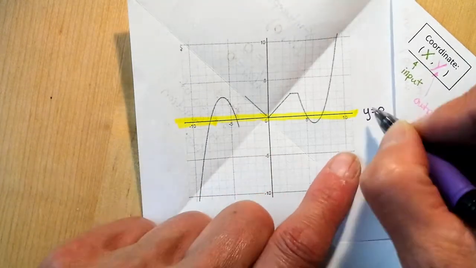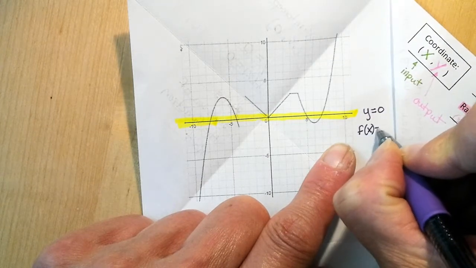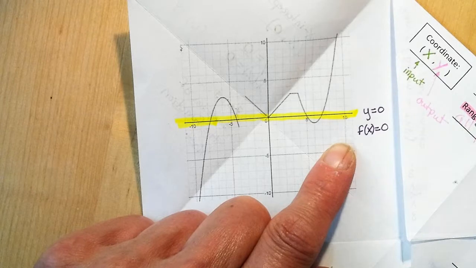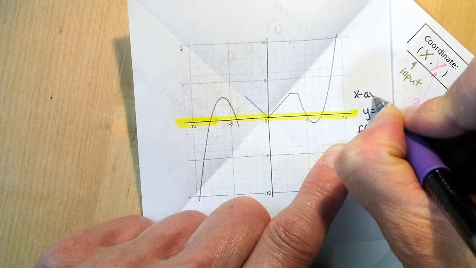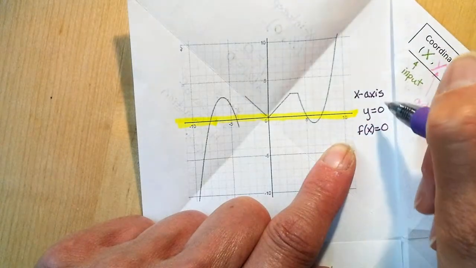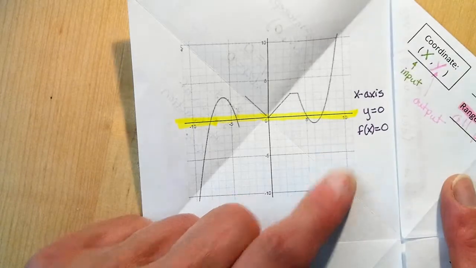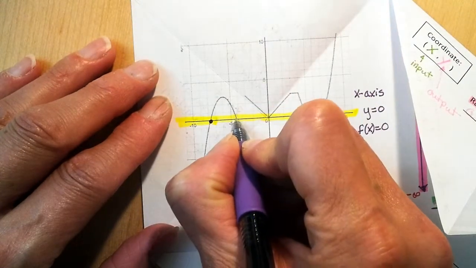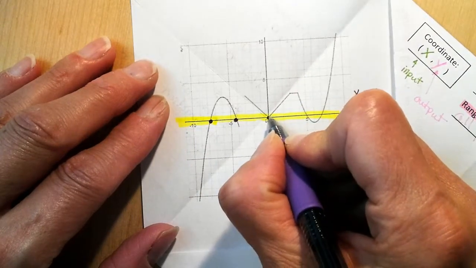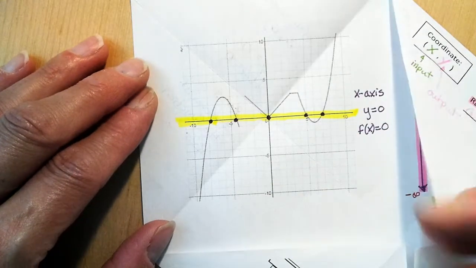The other way to write y is 0 is f at x is 0. Okay? So that is my x-axis. So all these things mean x-axis. These all mean the same. So let's find our x-intercepts. I have one here, here, here, here, and here. Notice I don't care about any other place except the x-axis.